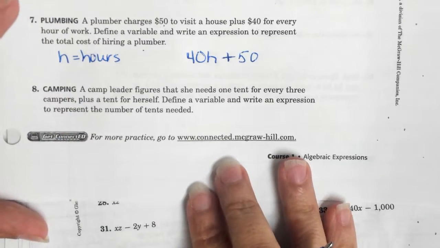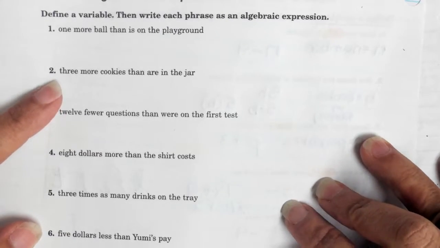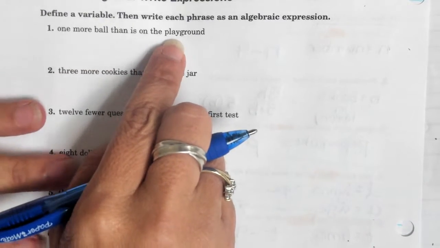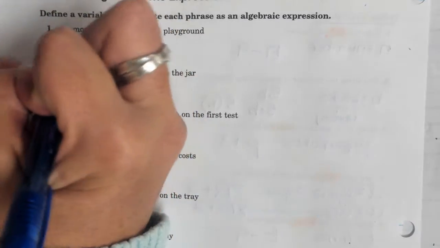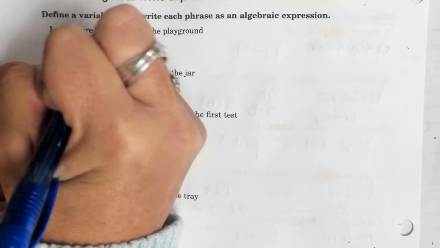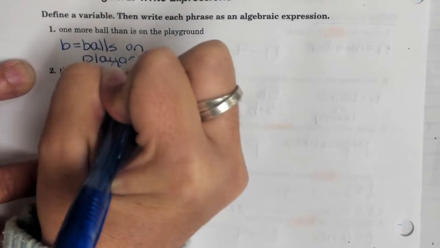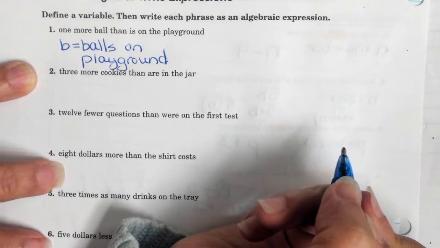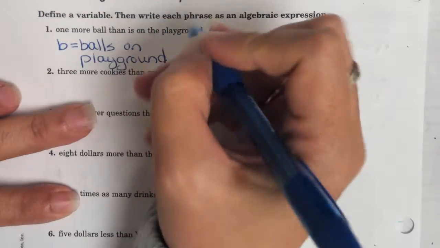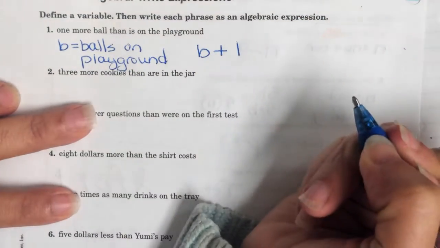Okay. On the back, look at these real quick. These shouldn't be too bad now that we've done a full sheet. Here we go. Number 1, one more ball than is on the playground. So what do we not know? The balls on the playground, yes. So, if we have the balls on the playground and they want one more than, they want B plus 1.